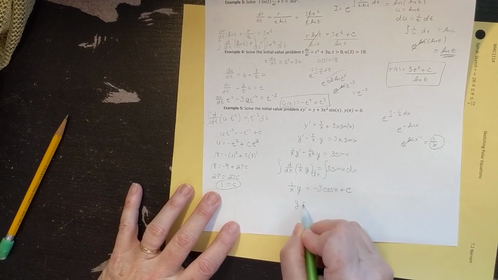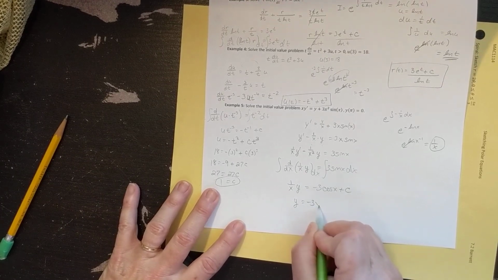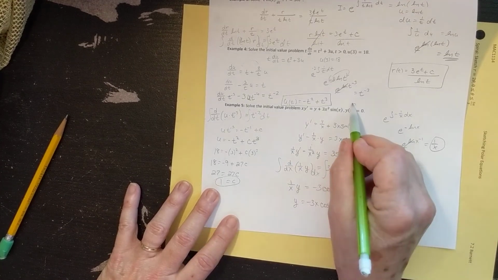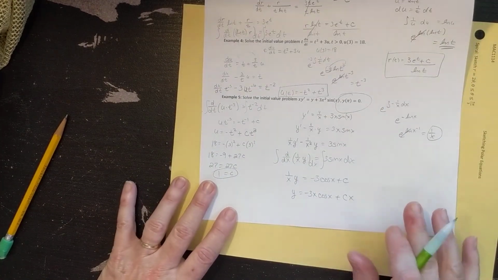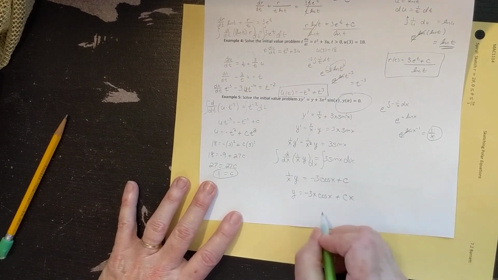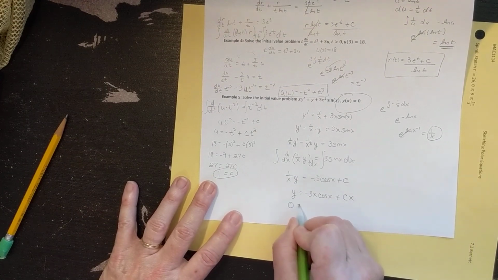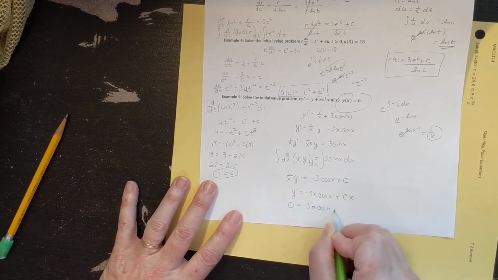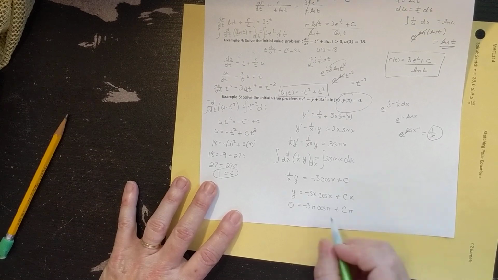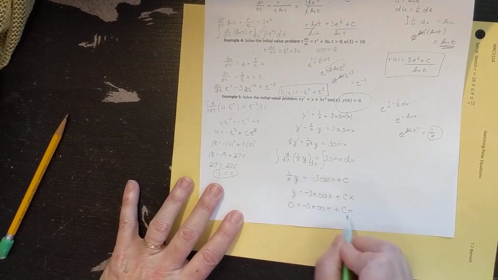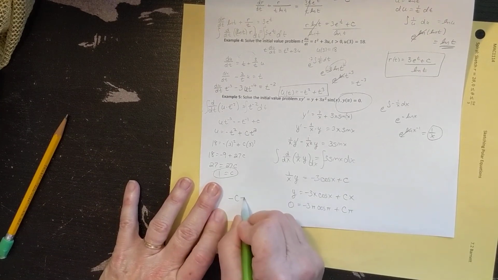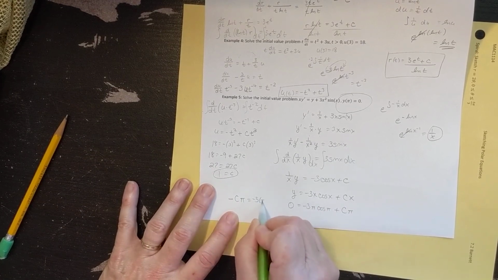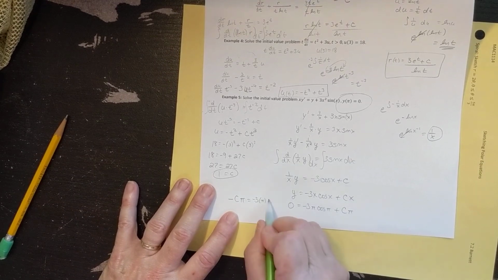Solve for y. Multiply both sides by x. Negative 3x cosine x plus cx. Okay, the initial condition is here. So when x is pi, y is 0. So we get 0 is equal to negative 3 pi cosine of pi plus c times pi. All right, I'll move the c pi over here. I get negative c pi is equal to negative 3 pi times the cosine of pi, and the cosine of pi is negative 1.